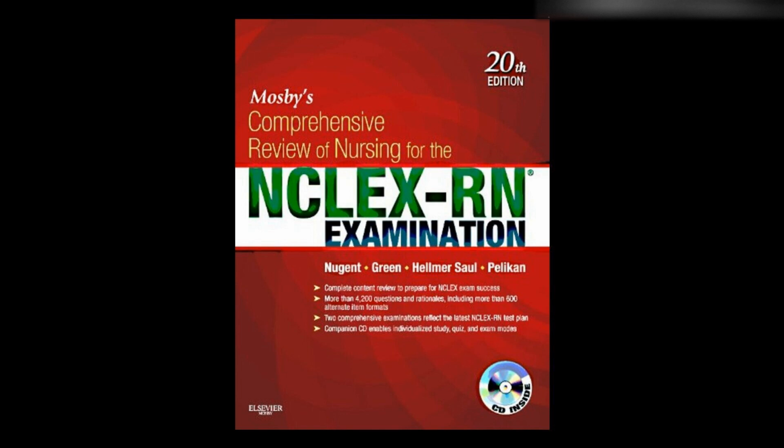23. The RN and unlicensed assistive personnel, UAP, are caring for clients on a postpartum unit. Which task would be most appropriate for the RN to assign to the UAP? 1. Perform an in and out catheterization. 2. Complete the client's discharge instructions. 3. Escort the client to the car and check for a car seat. 4. Spray anesthetic foam on the client's episiotomy.